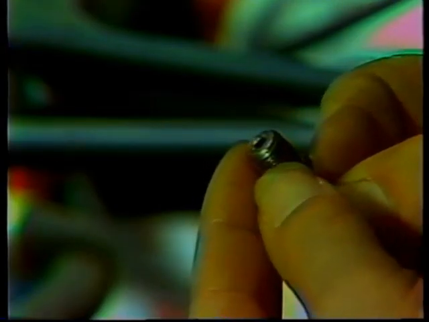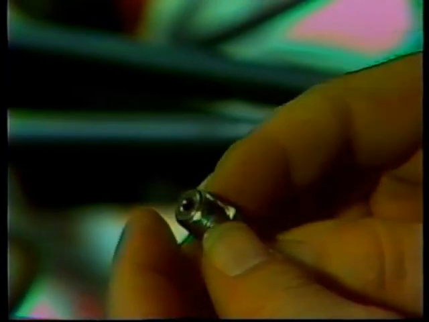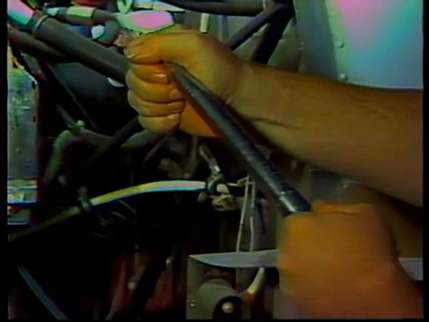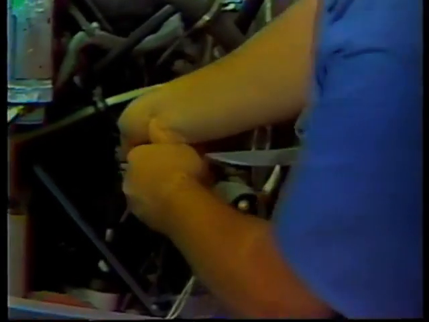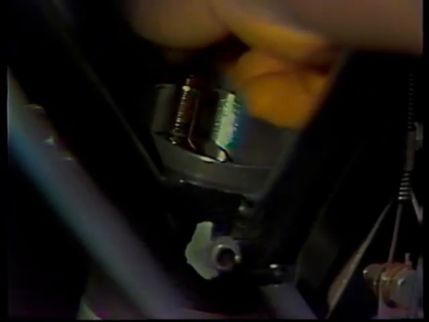Install the filler plug, making sure that the seat is clean and free of burrs. Install the filler plug finger tight, being careful not to cross-thread it. Torque the filler plug to the value recommended by the aircraft manufacturer. Install the air valve core. We are now ready to inflate the strut.